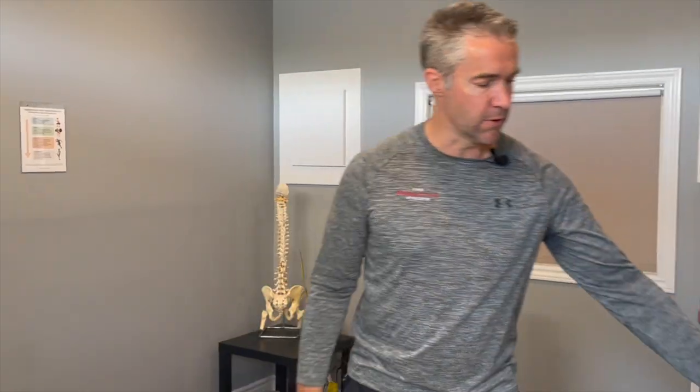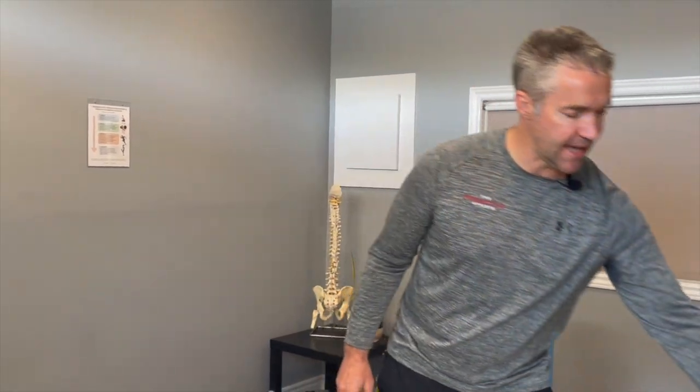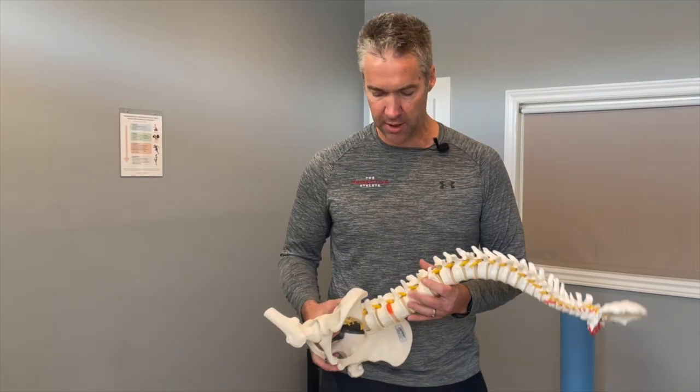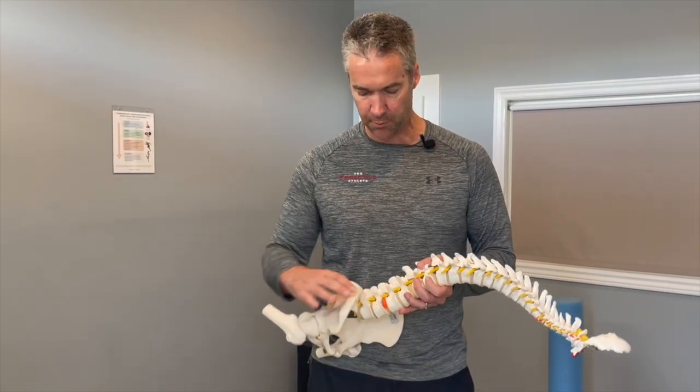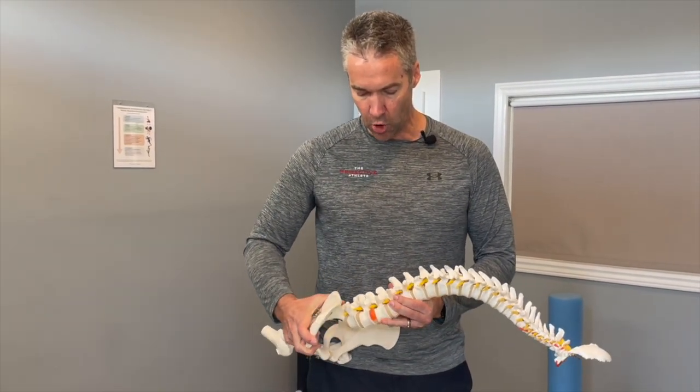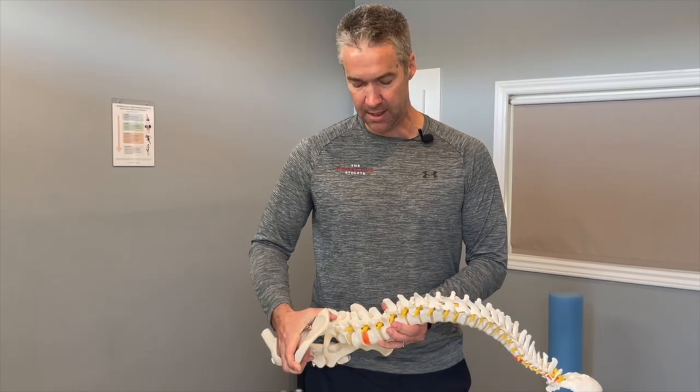So what is this position? It's called the modified reverse contralateral axial rotation position. It's a mouthful, I get it. So I'm going to show you what that position looks like. But the essence of it is that you're trying to put the body in the position. Let's say this is where a disc bulge is, that you are opening the space as seen there for the nerve root itself.